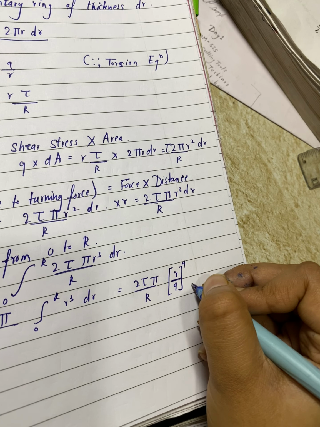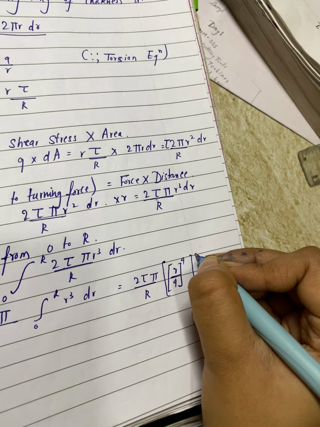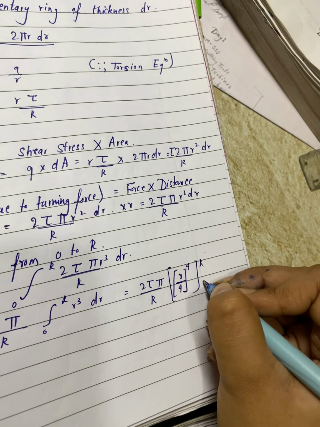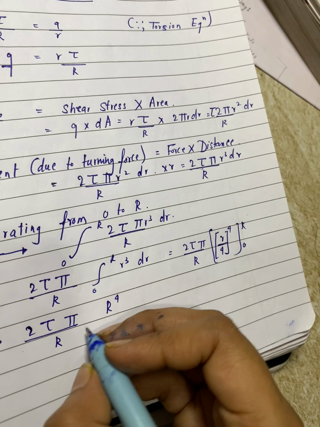r to the power 4 by 4, evaluated from 0 to R, right? Now I'll further solve it up. I'll write 2 tau pi by R. This will become capital R minus 0, so it will basically be R to the power 4 minus 0. I'm just skipping that part.